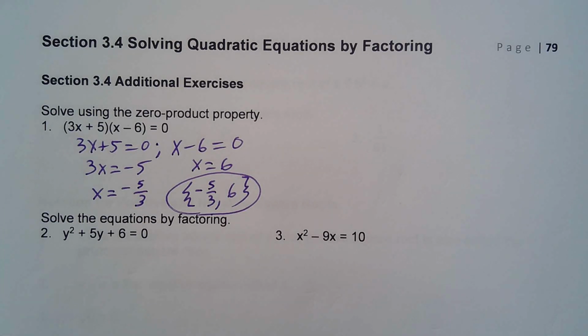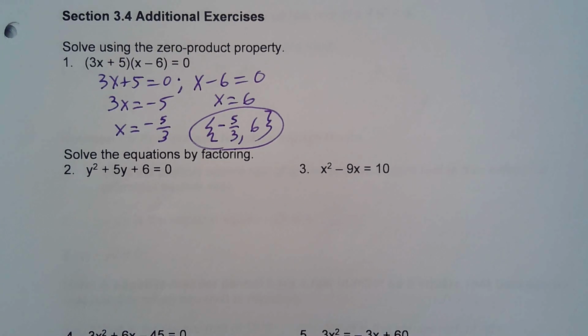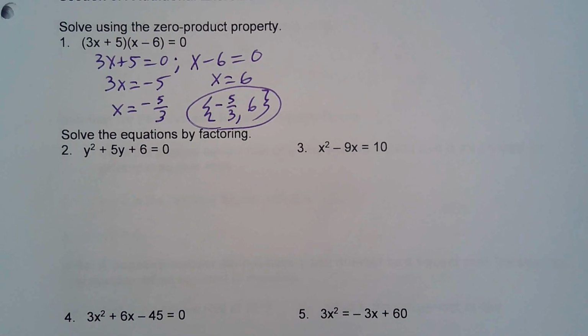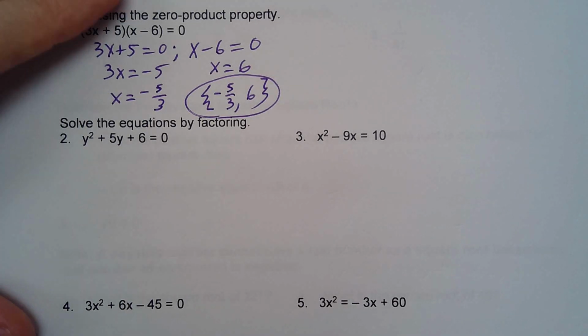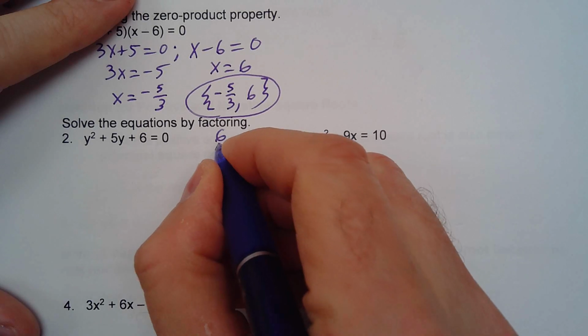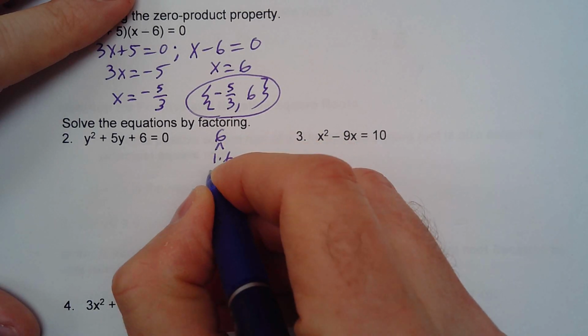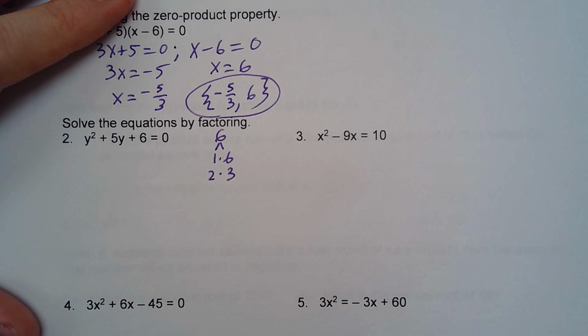Now, let's go ahead and look at some applications where we're going to have to do some factoring. All right, so the good news for number one, the coefficient of the square term is 1. We're always thankful for that. So I just need to look at the factors of 6. We can do 1 and 6 and 2 and 3. 2 and 3 are the ones that add up to 5.